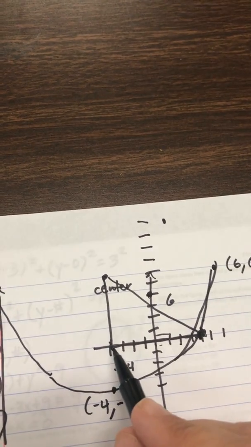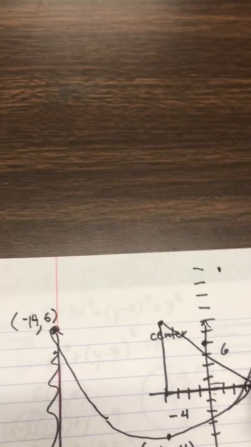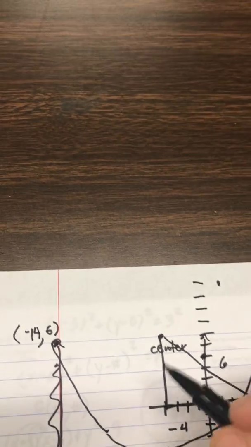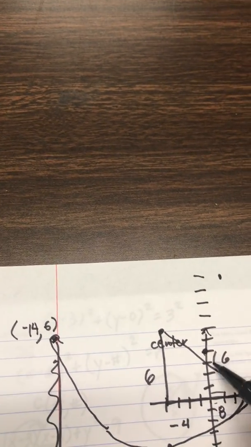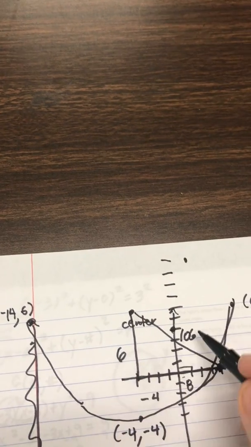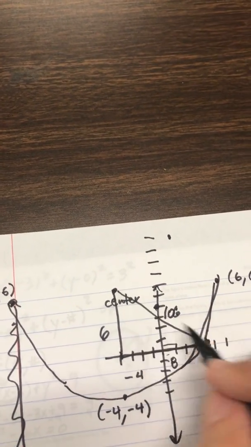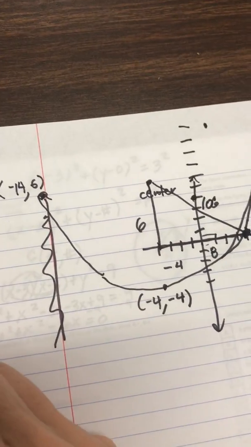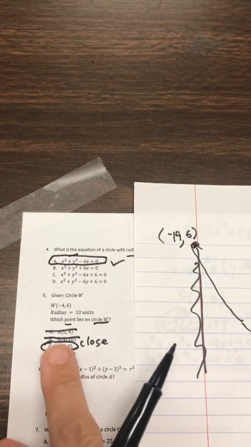This distance would be 4 and 4, so that would be 8. This distance we know is 6, and this is 10. That's the most famous triangle of all time. So this one is definitely on my circle. You could have also used Desmos and noticed that that point was on your circle.